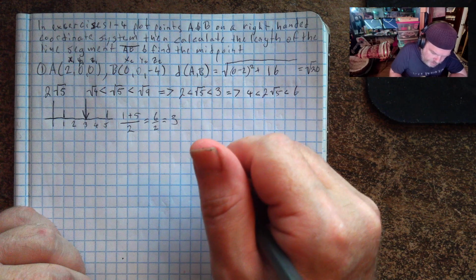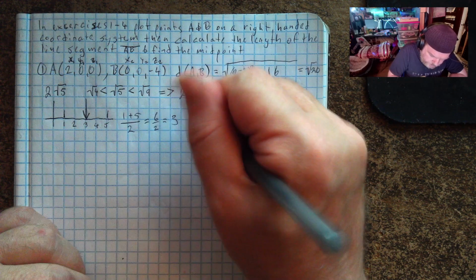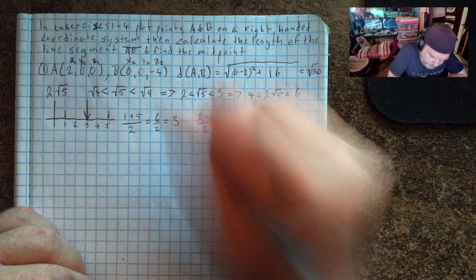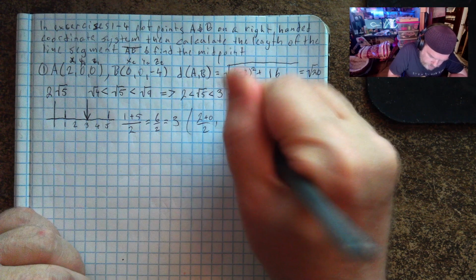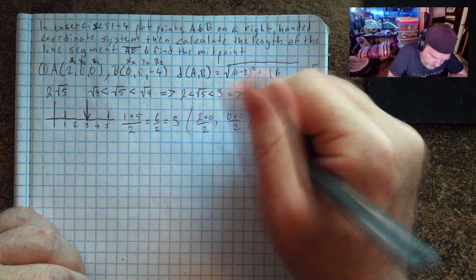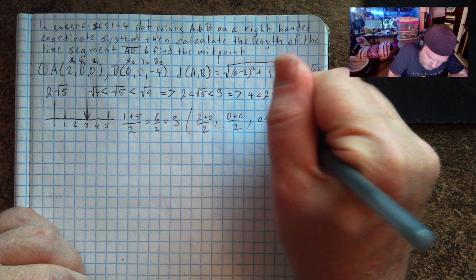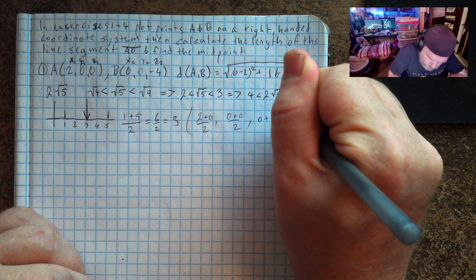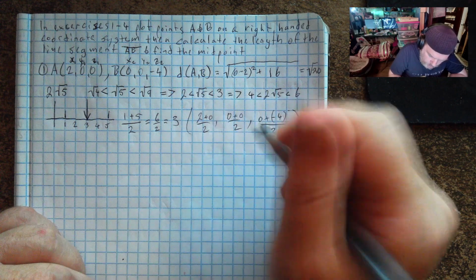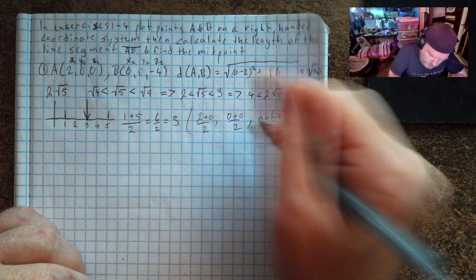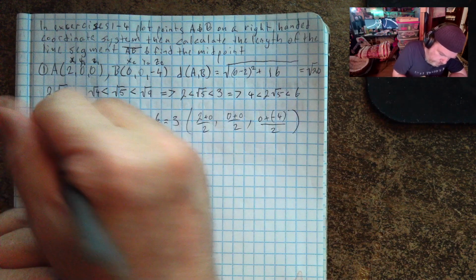So generally in 3D space, we're going to get (2 plus 0) over 2, comma, (0 plus 0) over 2, I'm being silly, and (0 plus negative 4) over 2. That's going to be my midpoint. So that's going to give me 1, comma, 0, comma, negative 2. The midpoint.